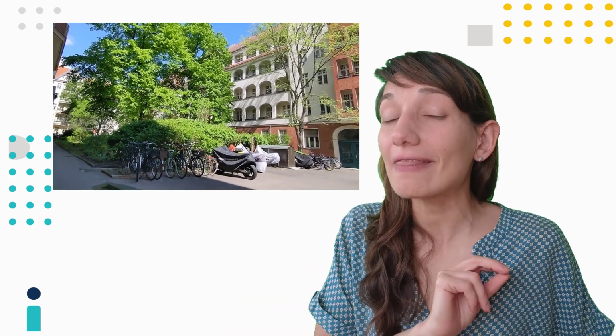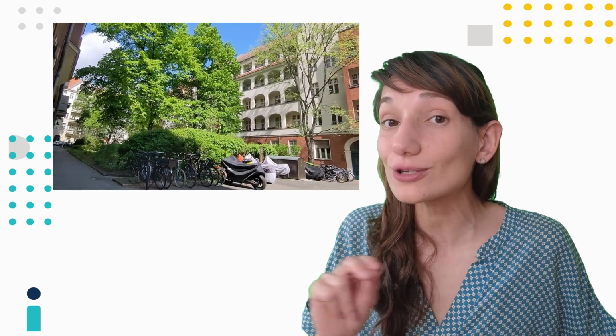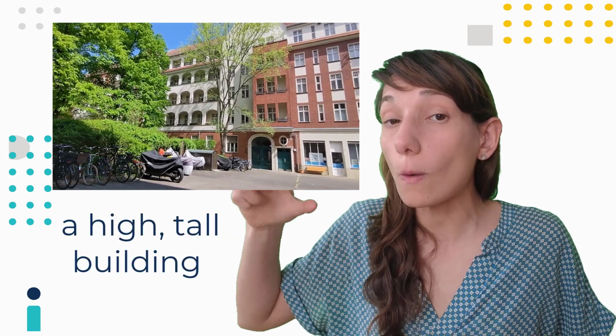Here you see a very typical housing that many Europeans live in. It's a very common type of housing across Europe as well as Asia and I guess across the whole globe. As you can see, it's a high building. It's a tall building.